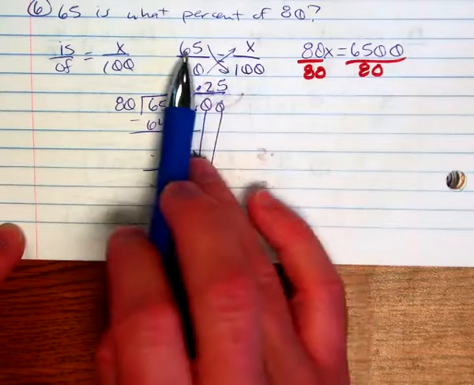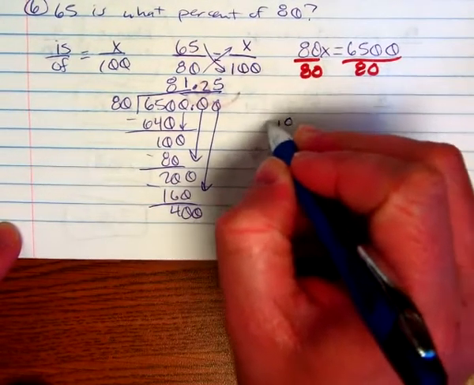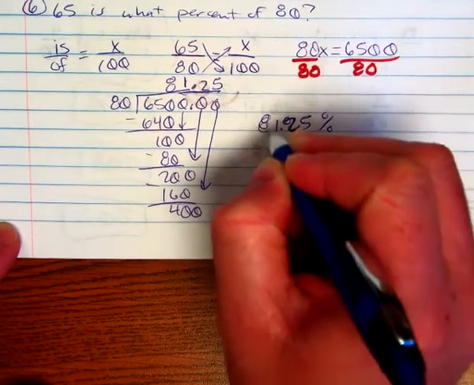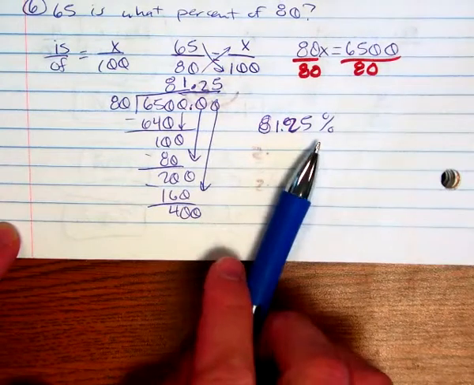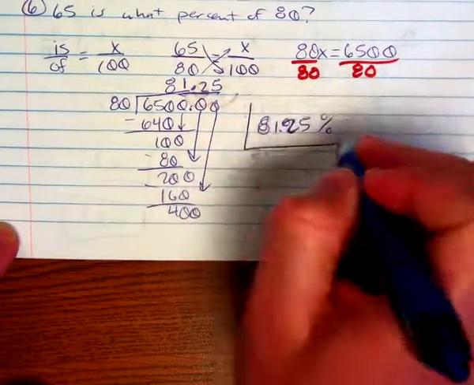Because we set this up as a proportion, we don't have to move the decimal. We just say that this is 81.25%. And we do need the percent sign because it said what percent. If it asks you for a percent, make sure you have the percent sign.